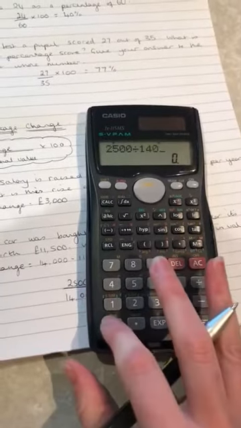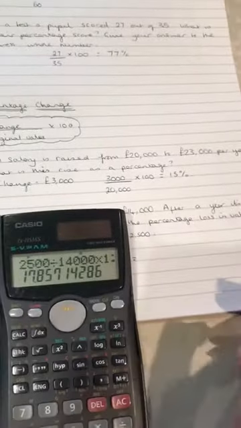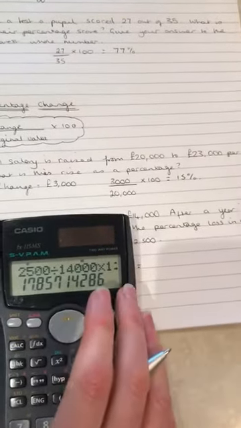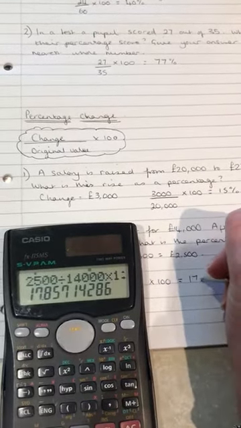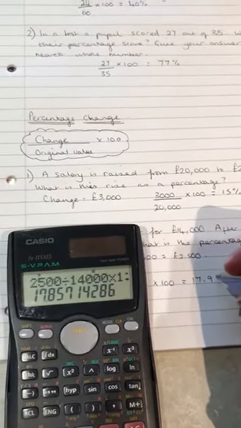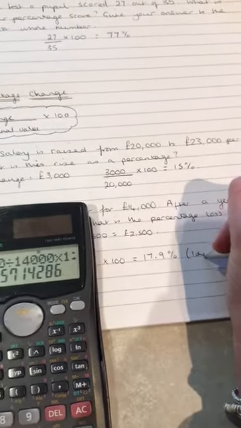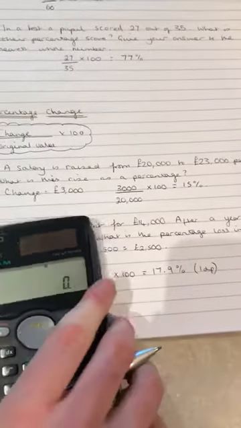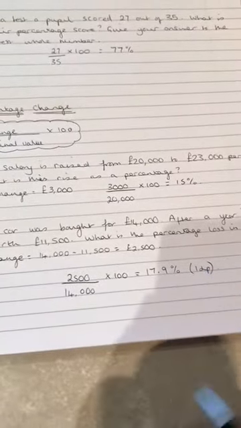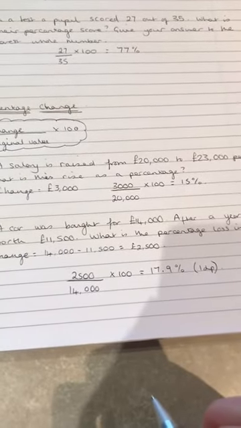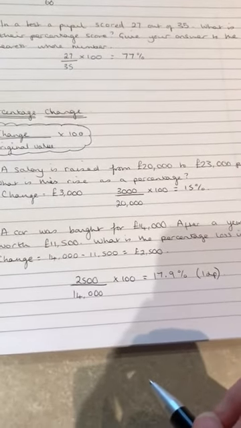£2,500 over 14,000 times by 100 comes out as 17.857 and so on. Now I'm going to round that to one decimal place to give me 17.9%. And I'm just going to make a note of that for anybody who's reading my work. That's what I decided to round it to. Okay, if you rounded it to the nearest whole number, you could have just put in brackets nearest whole, or if you wanted to round it to 2 decimal places, you could have put 2 dp. They would be the sensible options to round your answer to.